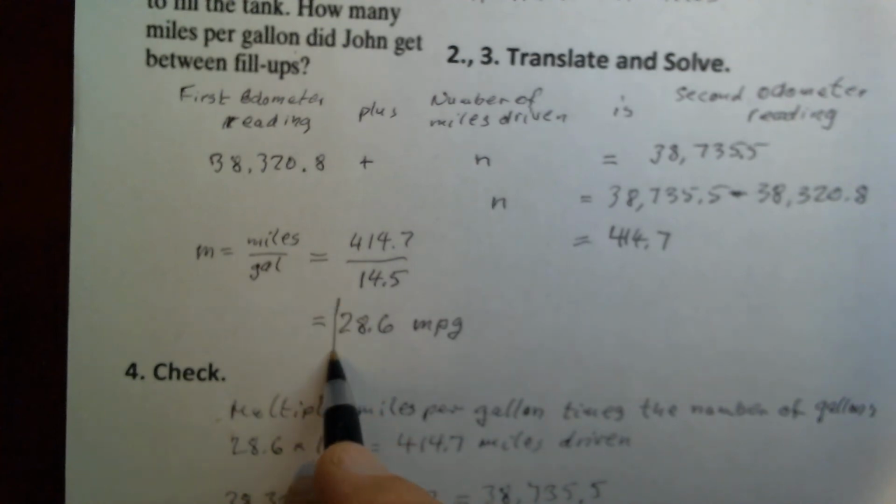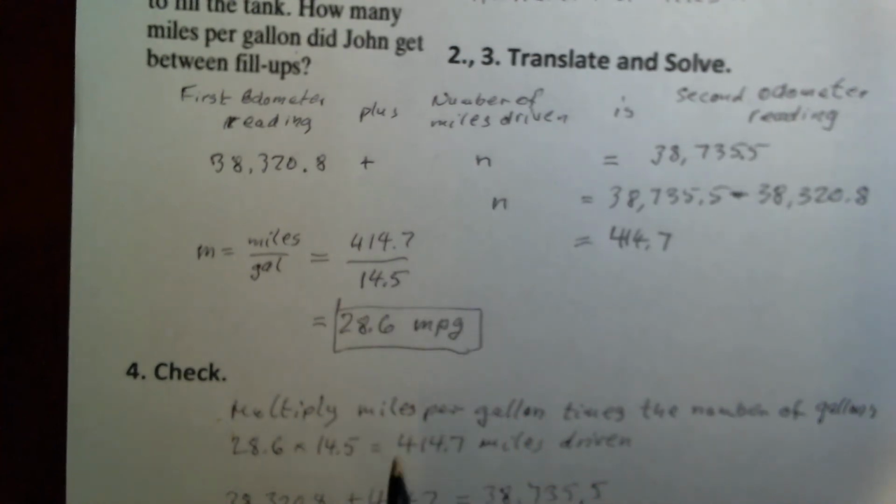So remember, this was a gas mileage, 28.6. So now we state, we answer the question. John got 28.6 miles per gallon between fill-ups.